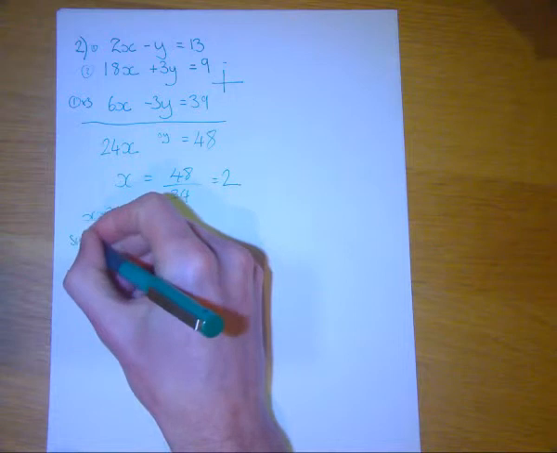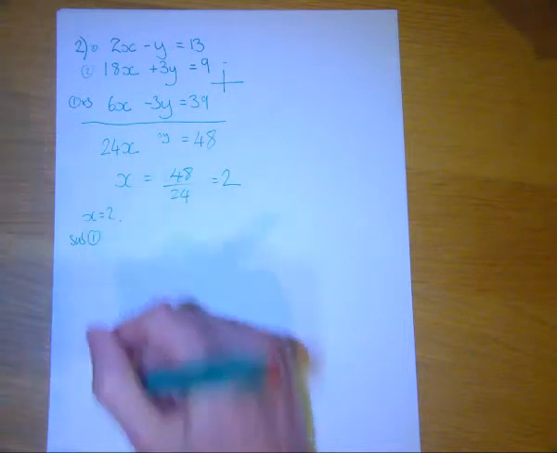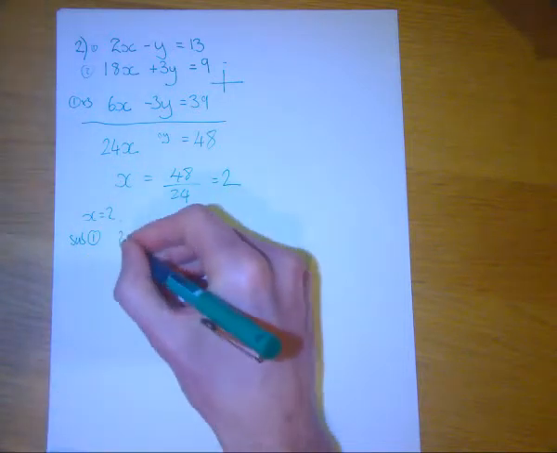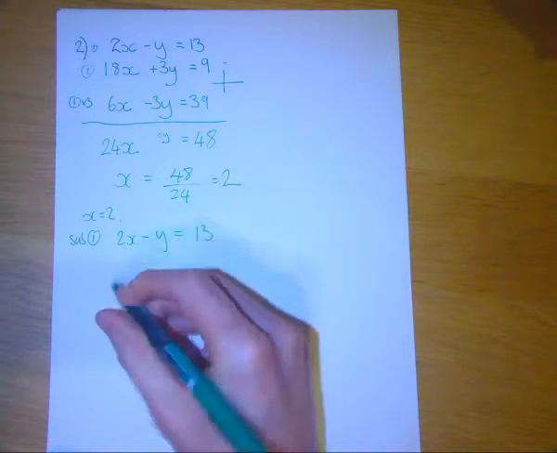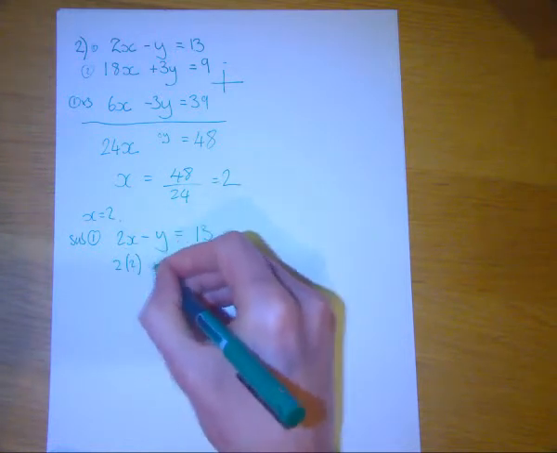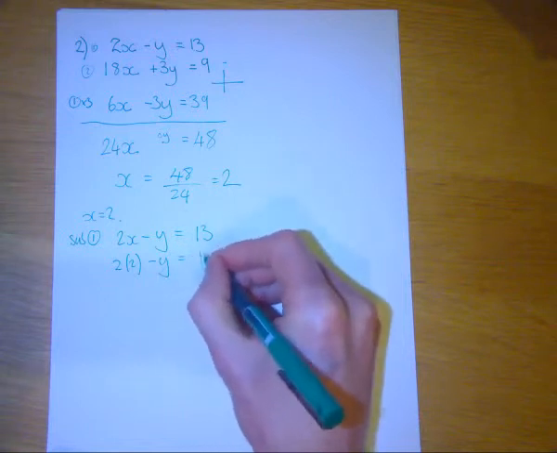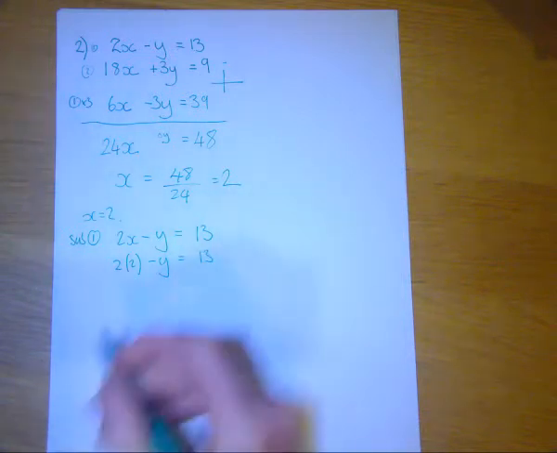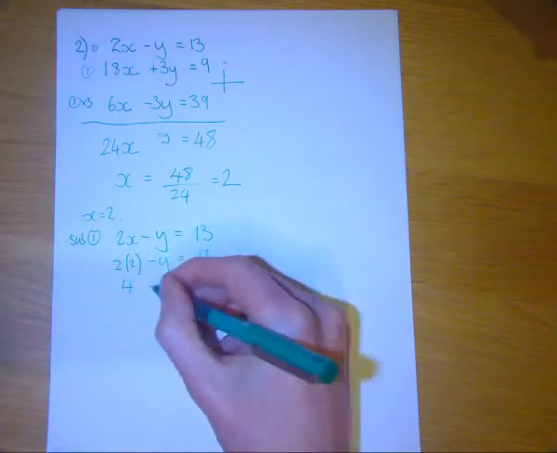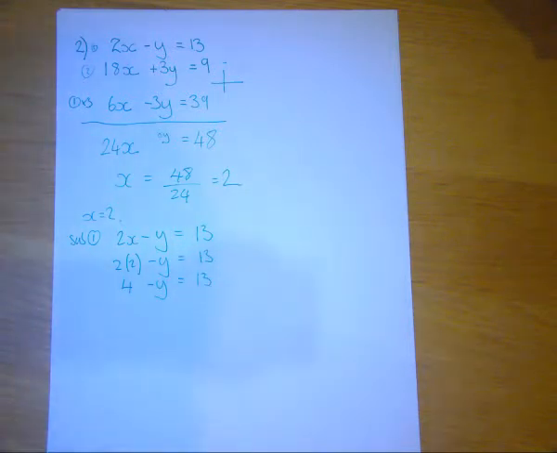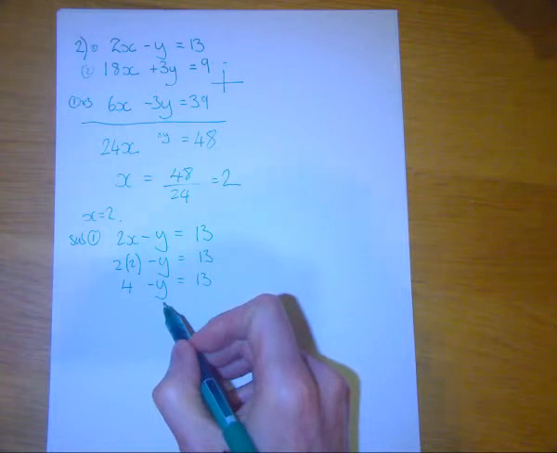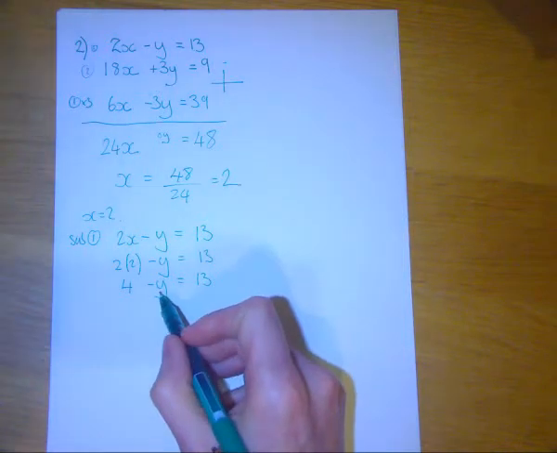I'm now going to substitute that in equation 1. And equation 1 was 2x minus y equals 13. Well, I know x is 2. So 2 times 2, take away y, has got to be equal to 13. So 2 2's are 4, so 4 minus y equals 13. And this minus y is a bit of a problem here, maybe for some of you, maybe not for others, but let's just think about that.